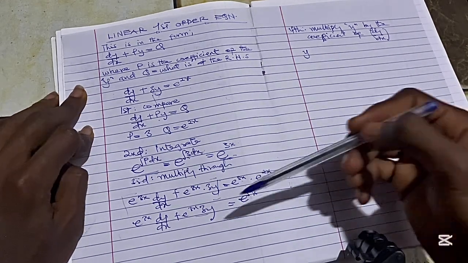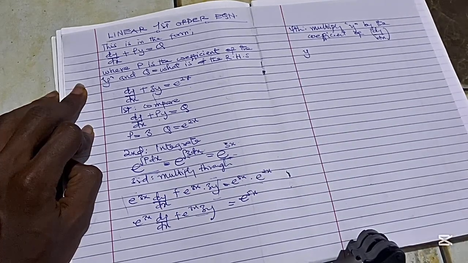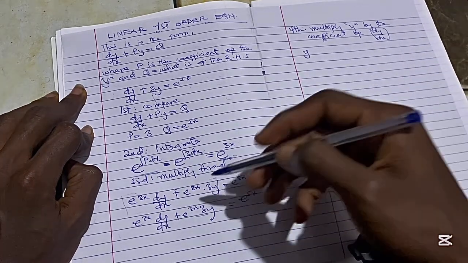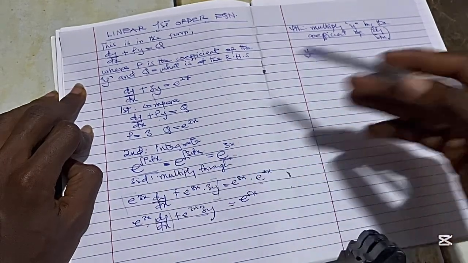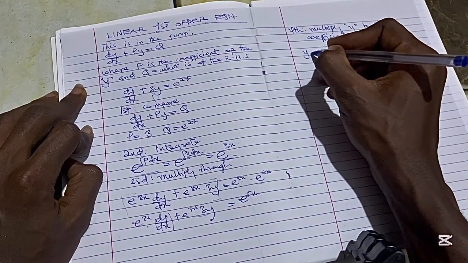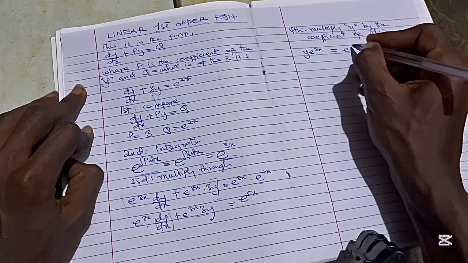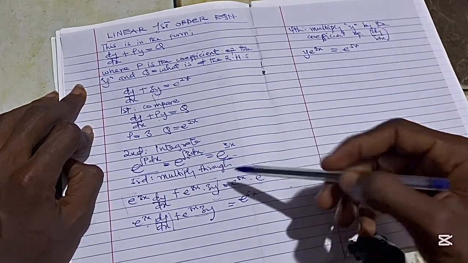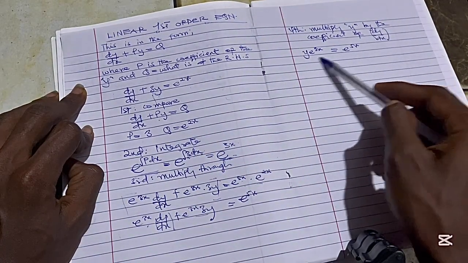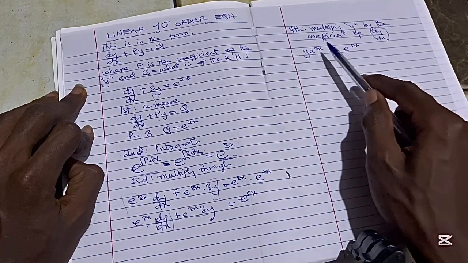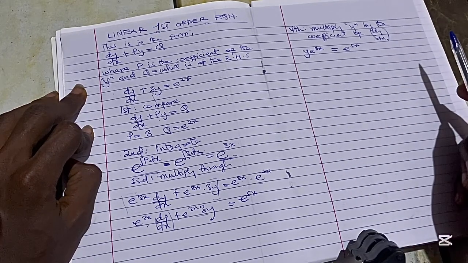What's the coefficient of dy dx in the question? It is e raised to the power 3x. Is it clear? The coefficient of dy dx in the question is e raised to the power 3x. Then you multiply y by it. So you get y e raised to the power 3x, which is going to be equal to e raised to the power 5x. So all this part will go away and become this if you follow the trick. So you always multiply y by the coefficient of dy dx. Is it clear?